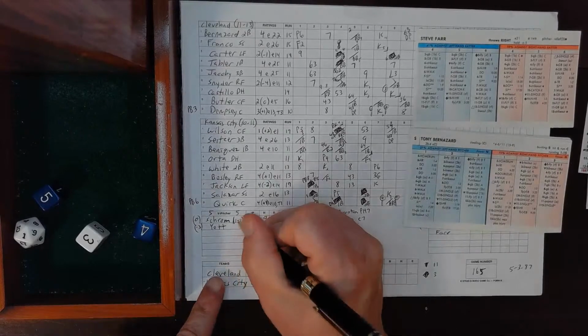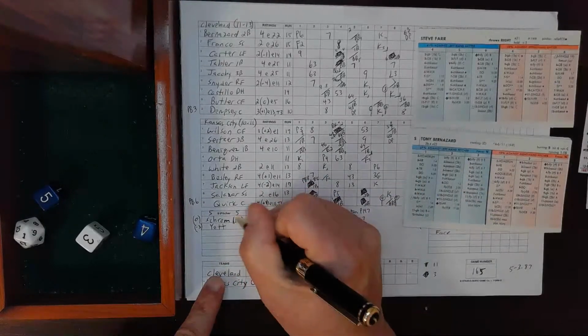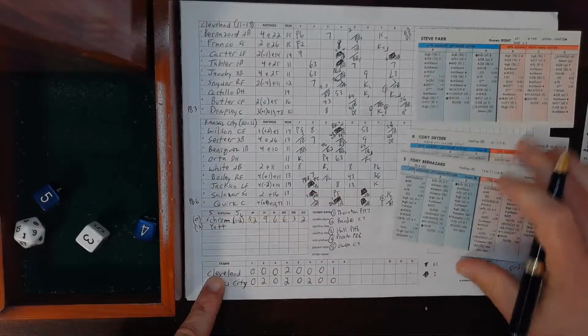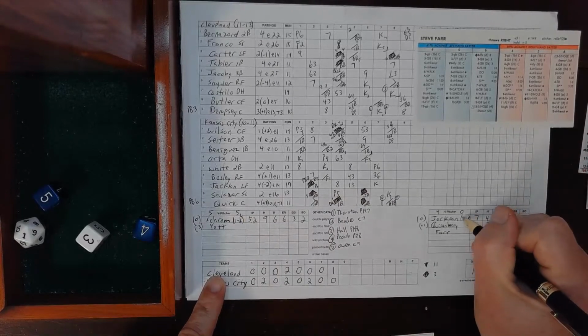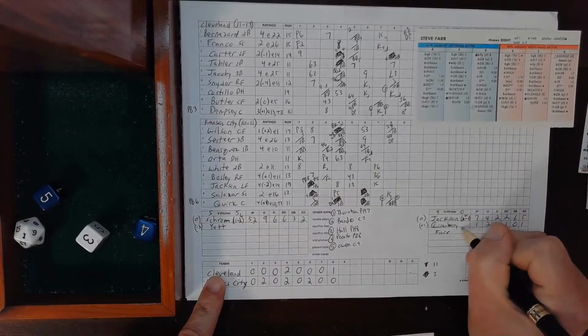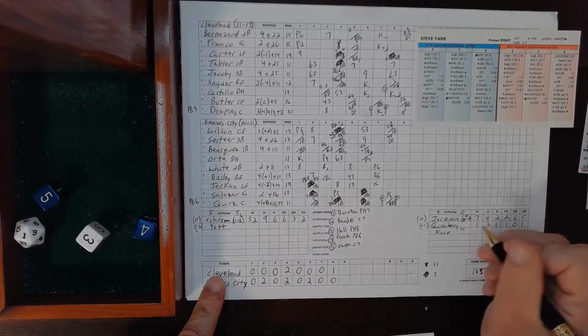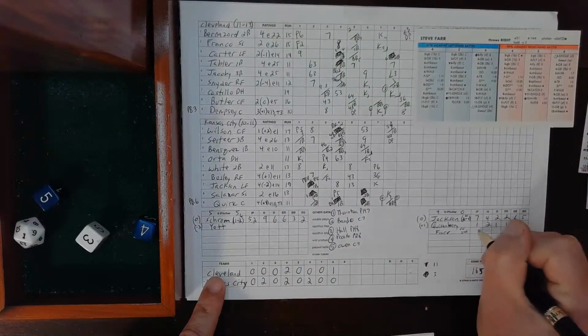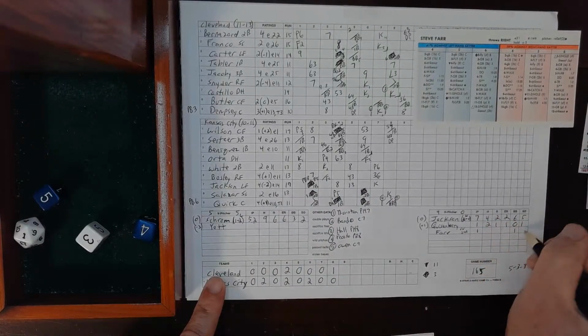Ken Schrom takes the loss. He's now 1-2 as the losing pitcher. The winning pitcher is Danny Jackson. He's now 2-1. The save to Farr, and this is his second save. He went 1 inning, gave up a walk, nothing else.